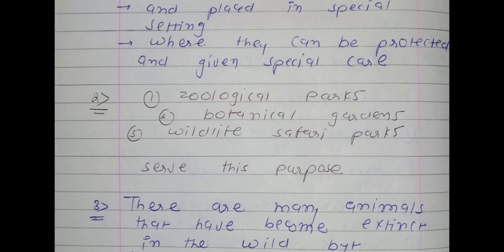These are formed because of ex situ conservation, because some threatened animals or plant species will be taken from their natural habitat and placed into either a zoological park if animal, or a botanical garden if plant, or into wildlife safari parks.